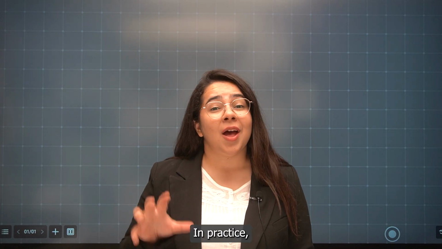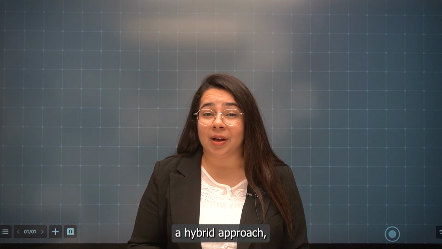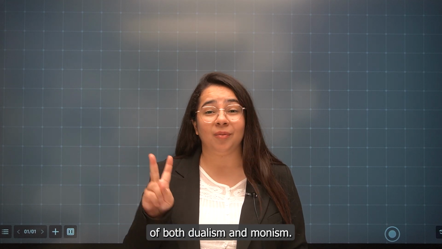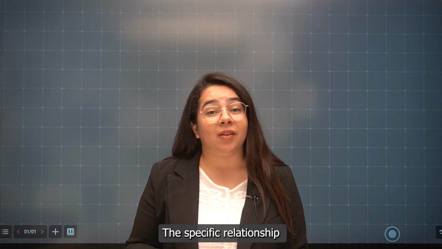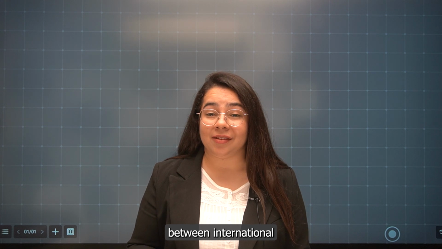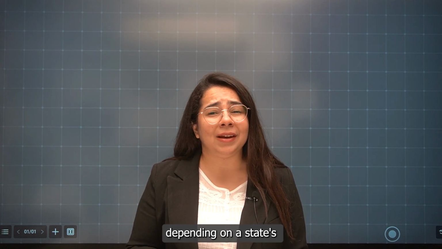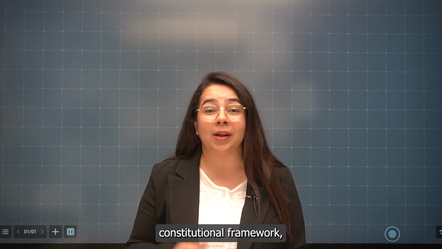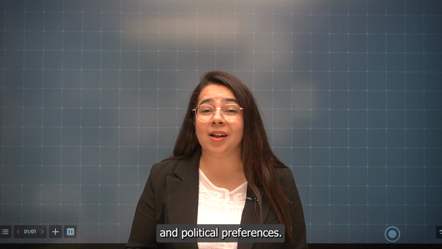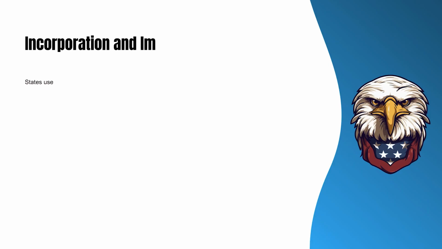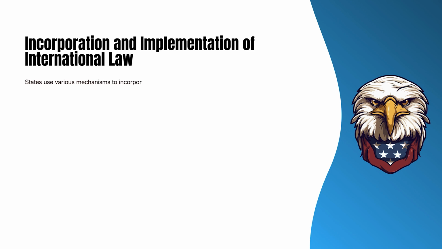In practice, most states adopt a hybrid approach, incorporating elements of both dualism and monism. The specific relationship between international and domestic law varies depending on a state's constitutional framework, legal traditions, and political preferences. Incorporation and implementation of international law.